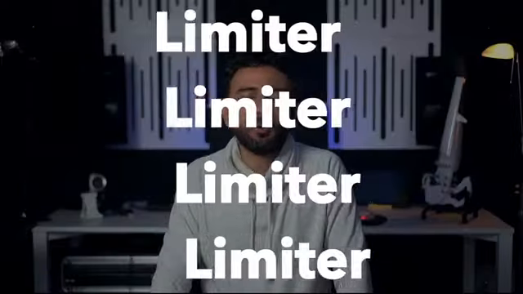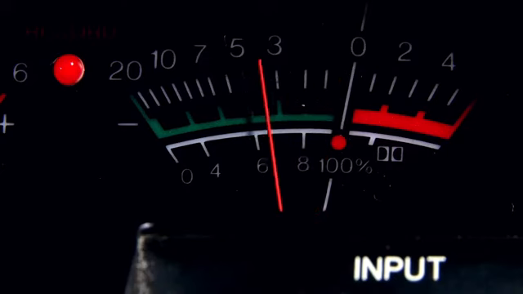The limiter. You establish the limit of the audio signal that you want to get, so you prevent things from getting out of control. You may want to put it at the beginning, or probably at the end, so it's not getting too loud or passing the limit of the signal.